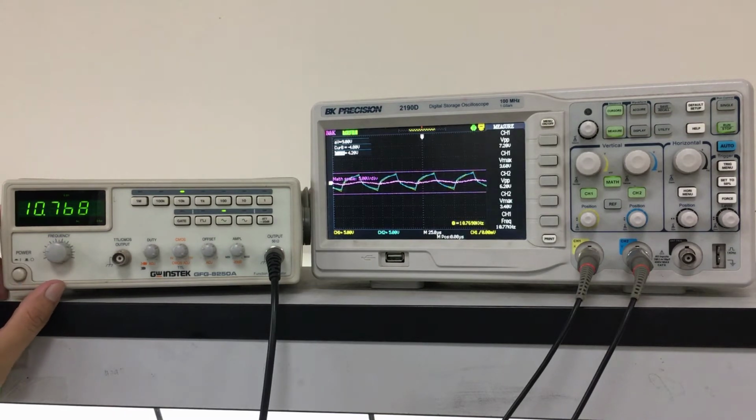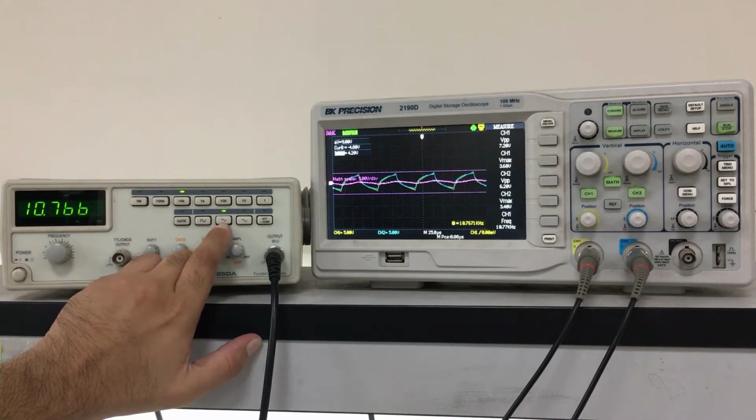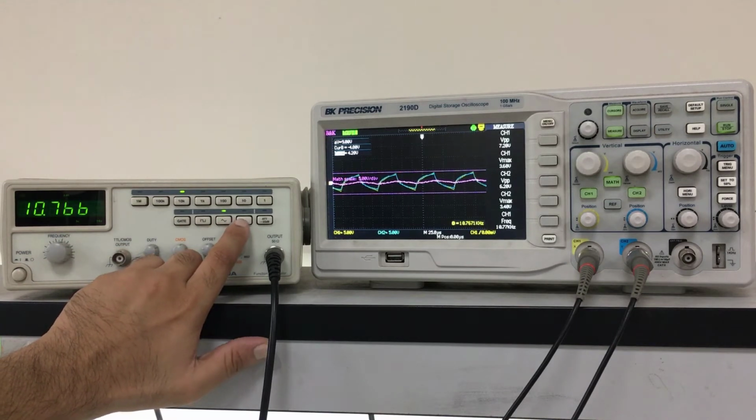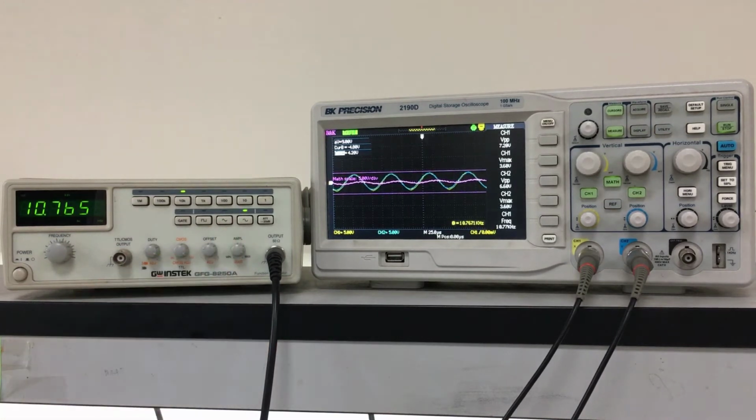So our source has been set to supply 10 kilohertz. The default waveform is triangular. We'll change it to sinusoid by pressing this. So now we are ready to make the adjustments.